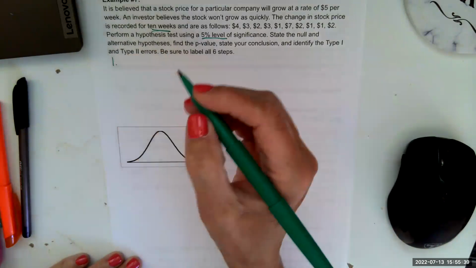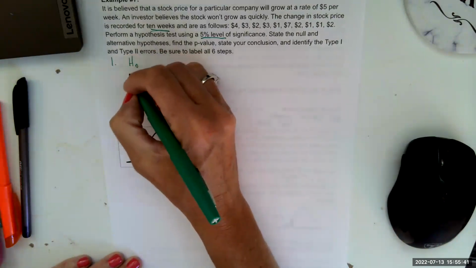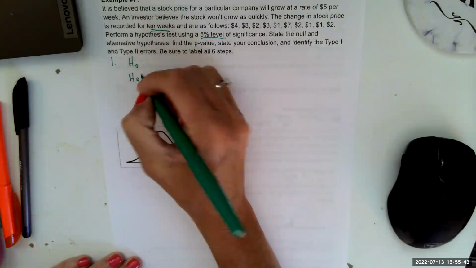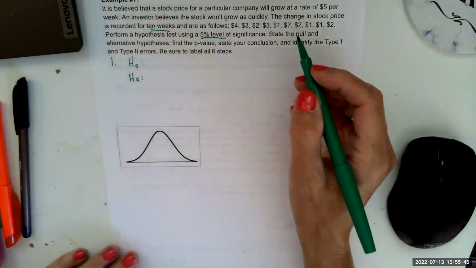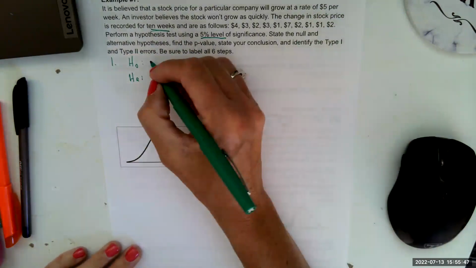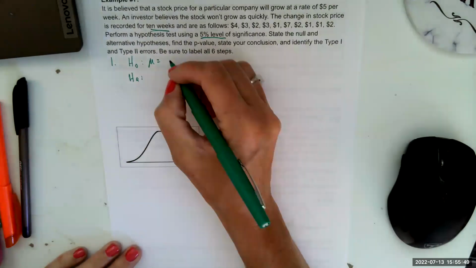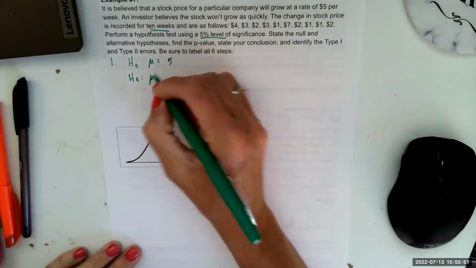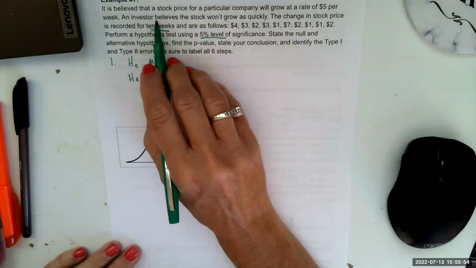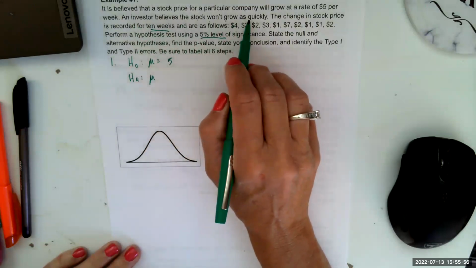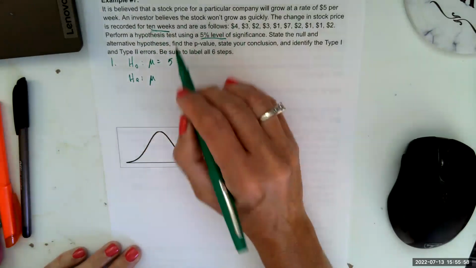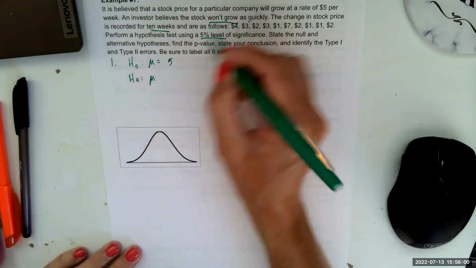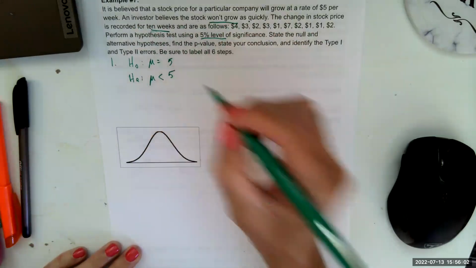So our step 1 is H0 and HA. And we're talking about the mean price or average price. So it's the mean we believe is 5. And it says an investor believes the stock won't grow as quickly. So right now we think it's growing 5 per week, but won't grow as quickly means that we think it's less than 5.